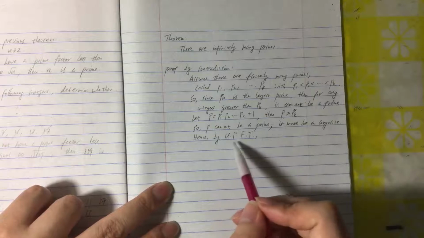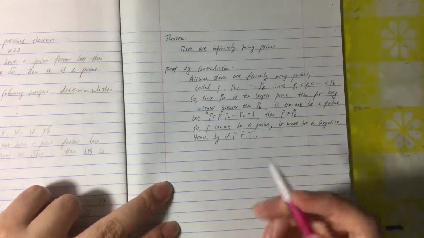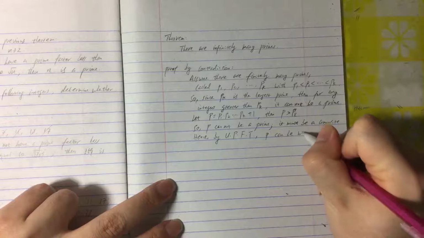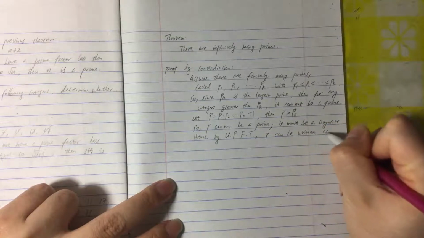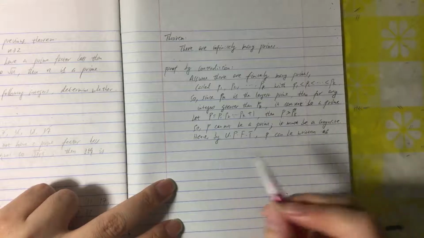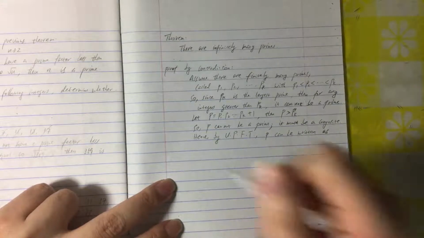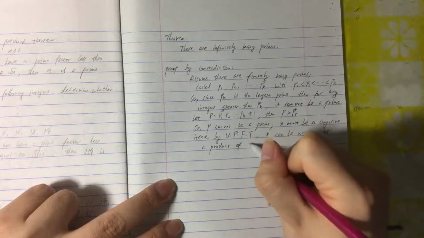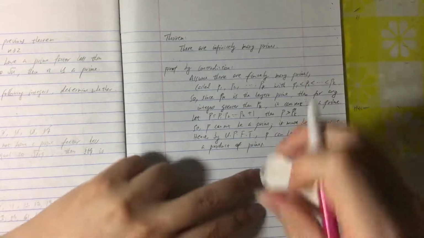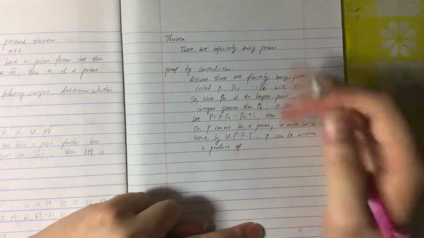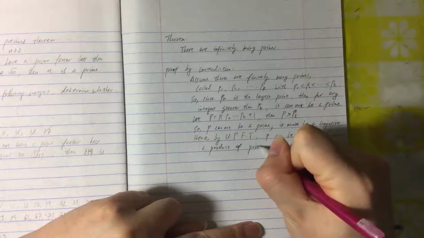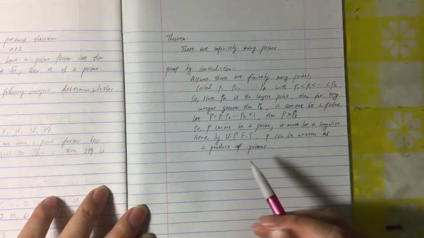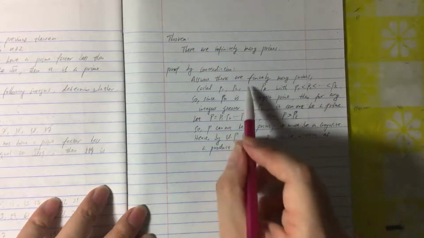By the unique prime factorization theorem, p can be written as a product of primes.